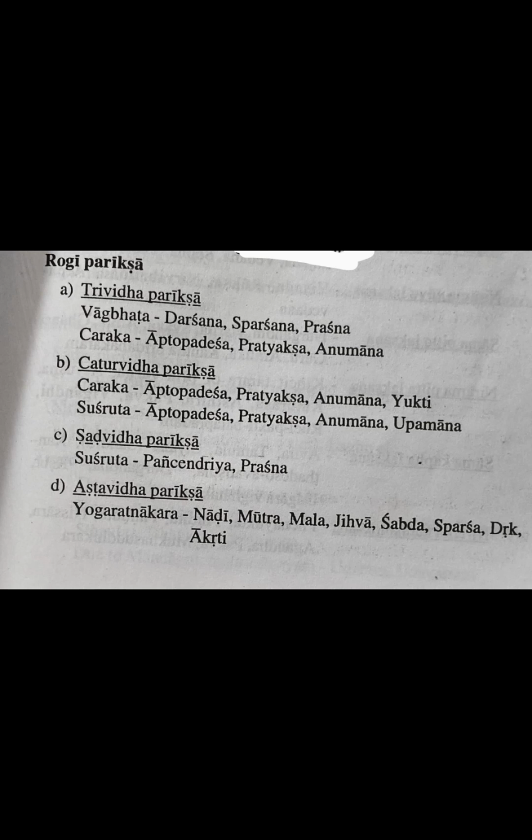Then Ashtavida Pariksha, that is told by Yoga Ratnagara. Which are the Ashtavida Pariksha? Nadi, Mutra, Mala, Jihva, Shabda, Sparsha, Drik, Akriti. If you are examining these 8 things, that is for diagnosing the disorder. So that is called Ashtavida Pariksha, which is told by Yoga Ratnagara. Most of the time we can get the question: Nadi Pariksha is introduced by which Acharya? Yoga Ratnagara has mentioned Ashtavida Pariksha and Nadi Pariksha.